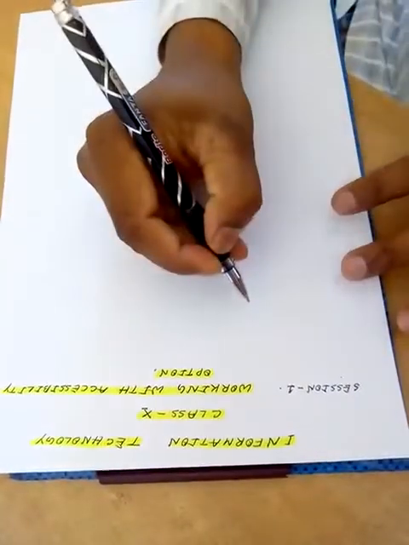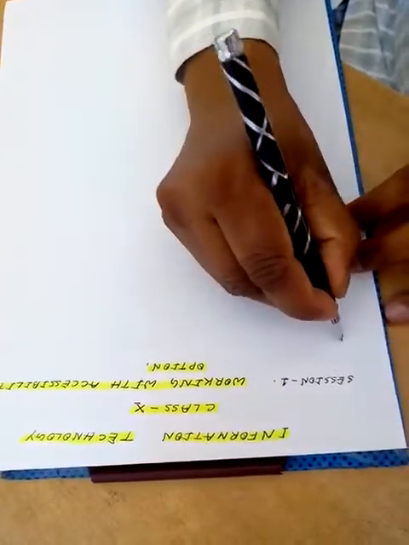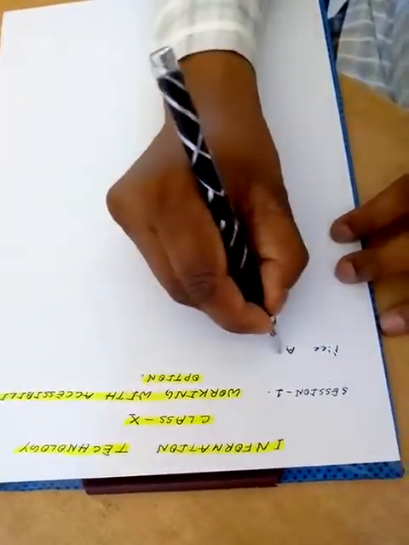Okay, so first of all we should know what we mean by accessibility.